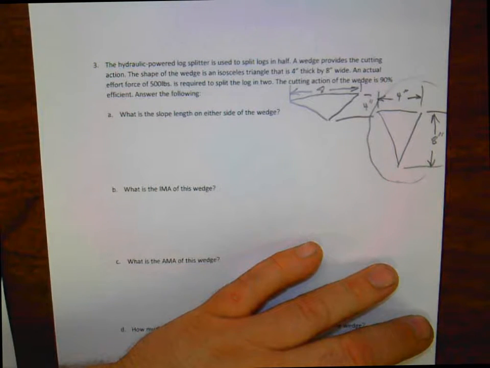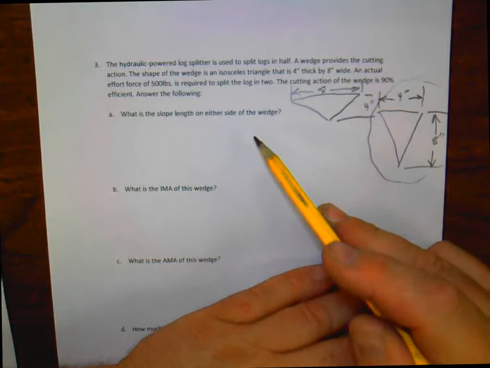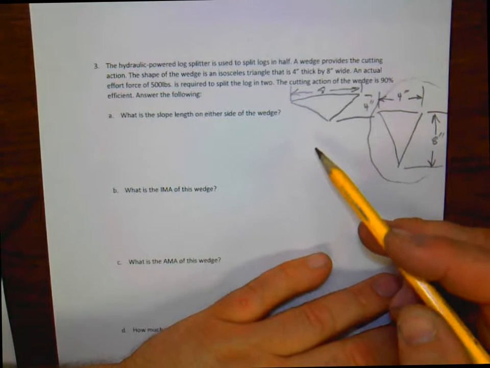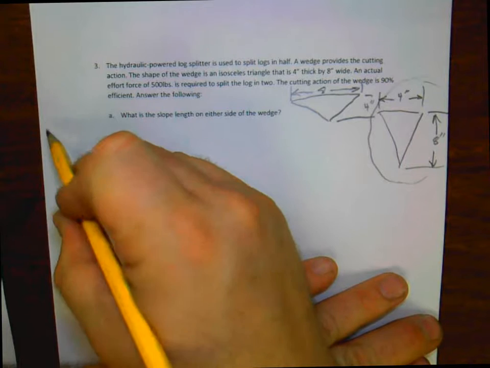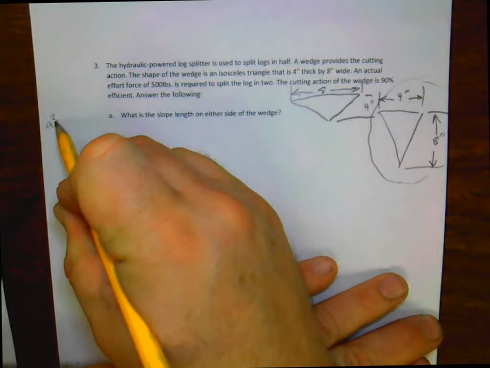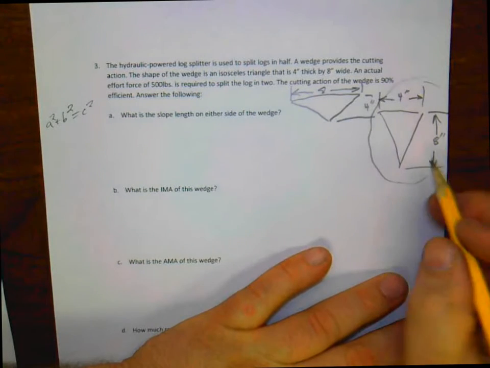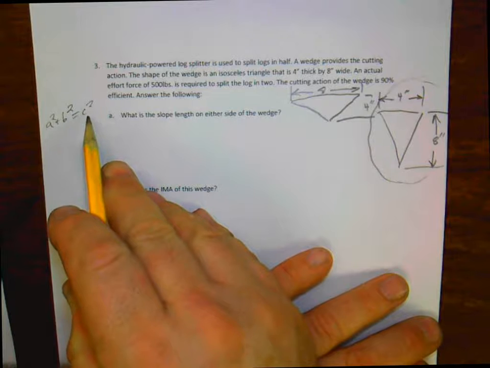So, we're going to say, what is the slope length of the side of the wedge? Well, we have ways to do this. If you recall from math class, the Pythagorean theorem is a squared plus b squared equals c squared. We have to have a special condition in order to use that, and that is, we have to have a right angle, or a right triangle.